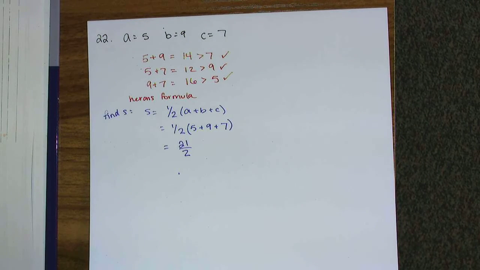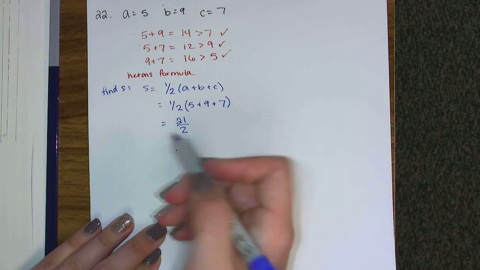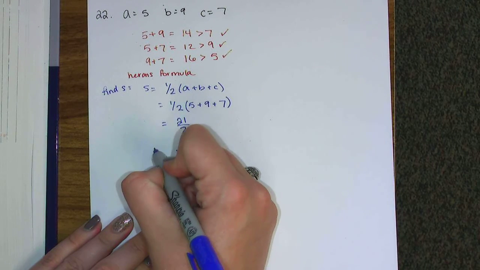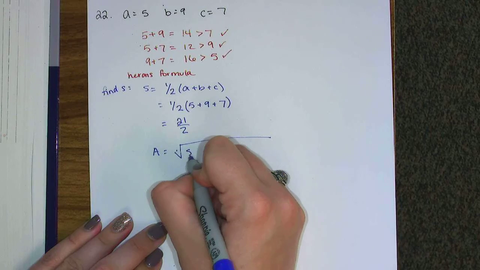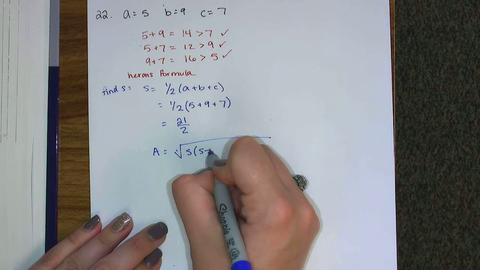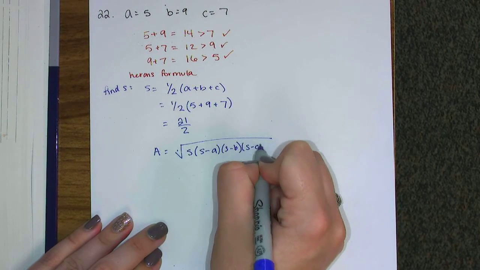You can convert it to a decimal if you want. And then we're going to go over here. Now we need to actually set up the formula. So A is equal to the square root of, and just so we have the formula, S times (S minus A) times (S minus B) times (S minus C).